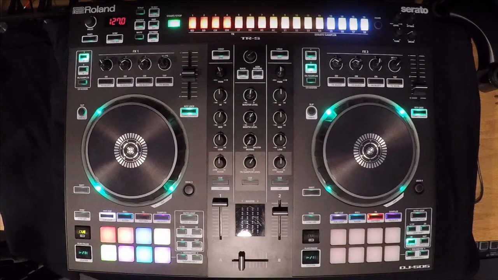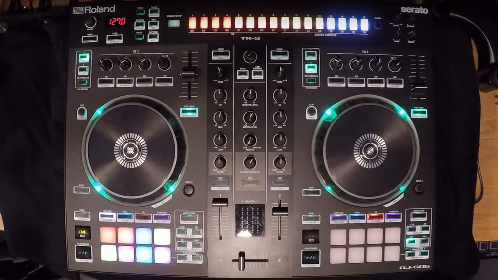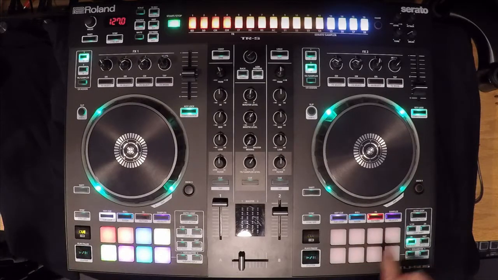Next is TR. This is the TR drum machine up above. This is the performance pads to play the instruments. There are 8 instruments for the DJ-505. The 808 only has 4.